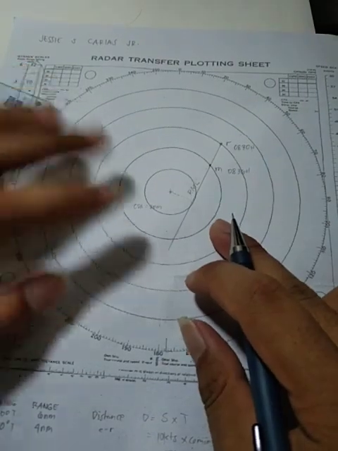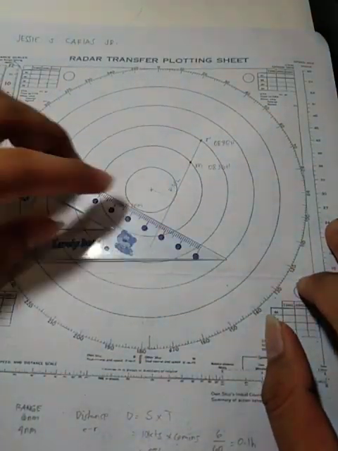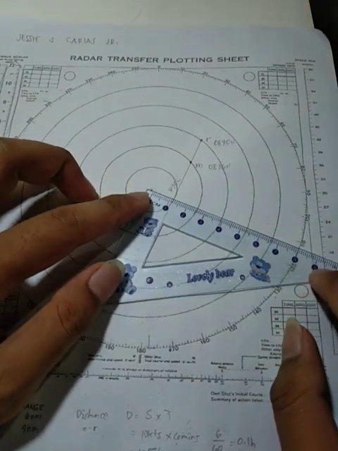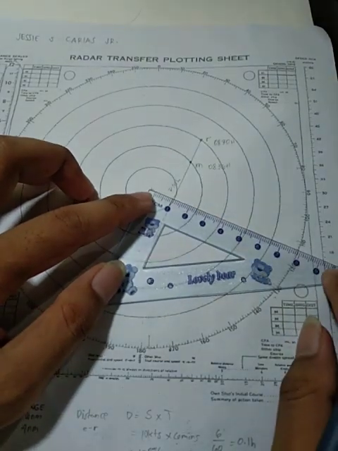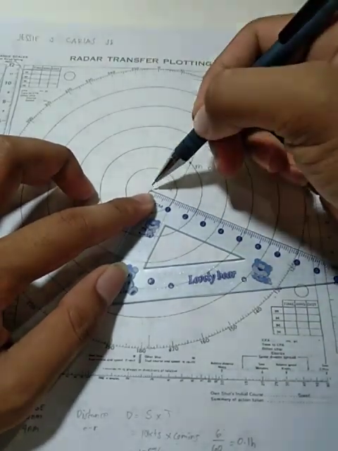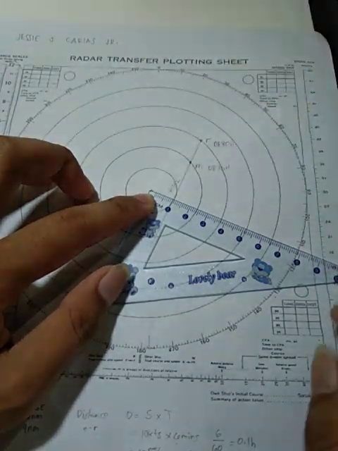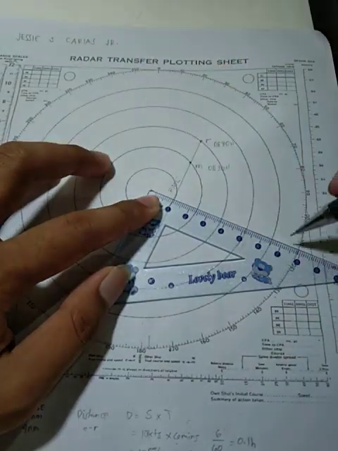Then next, we need to find the CPA bearing. To get the CPA bearing, we will measure from our ship, which is the center, to the target. So from here, we put a line here.